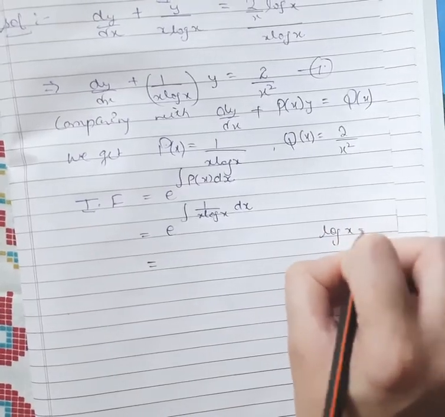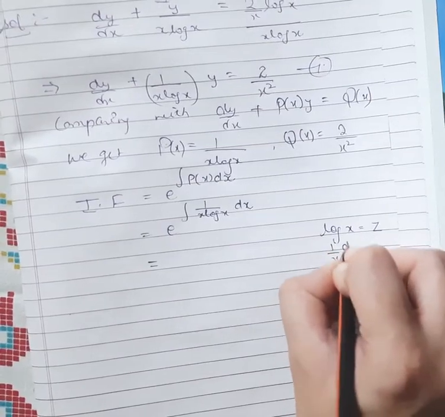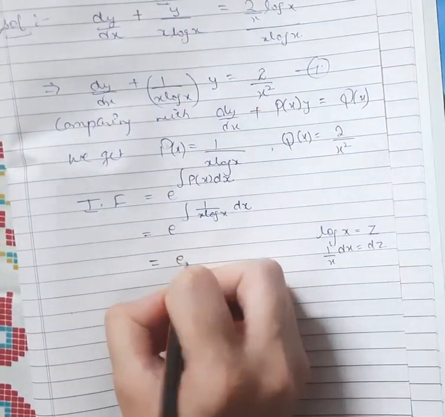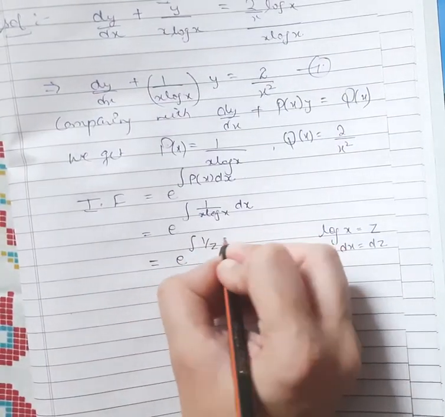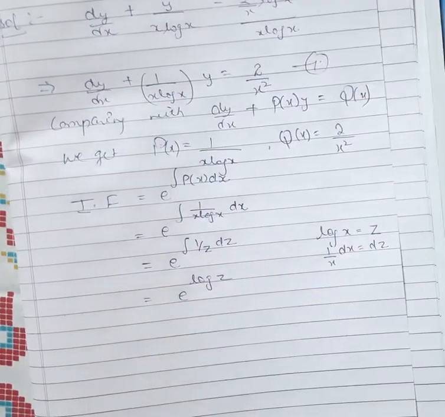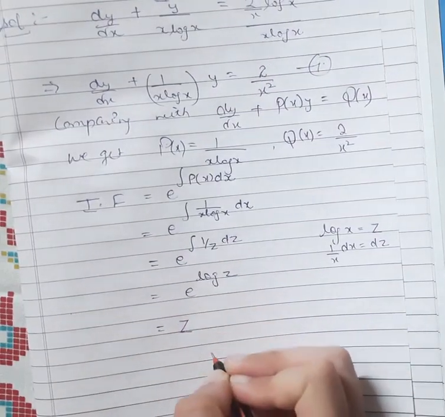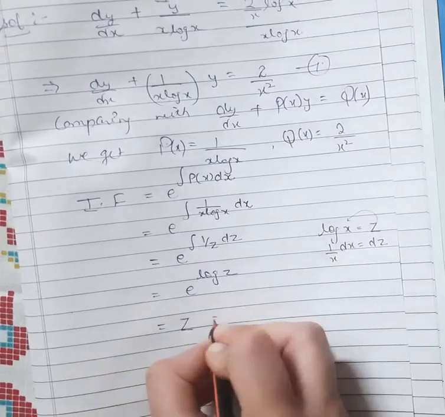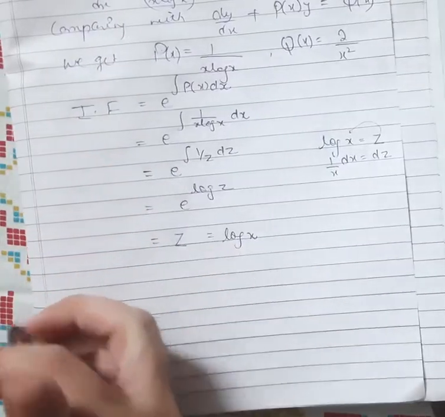Use the substitution, put log x is equals to z, differentiation 1 by x dx is equals to dz. So what we will get here, integration of 1 by z dz, and integration of 1 by z is log z. Now which gives us z, and then again back substitution, the value of z is log x. So the value of my integrating factor is log x.